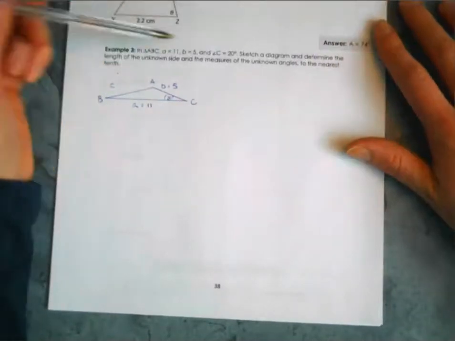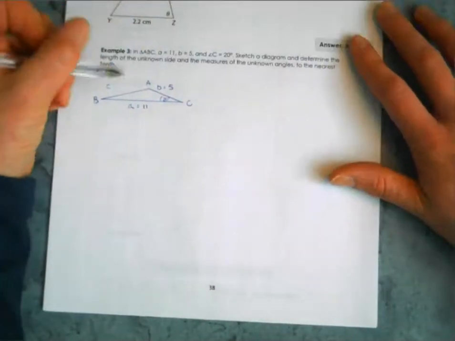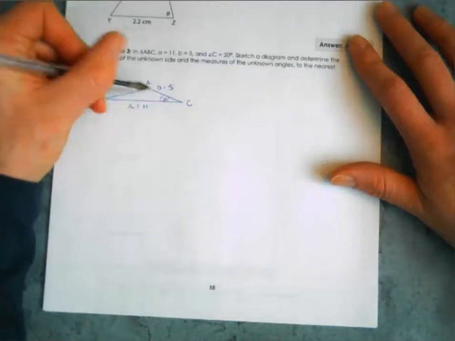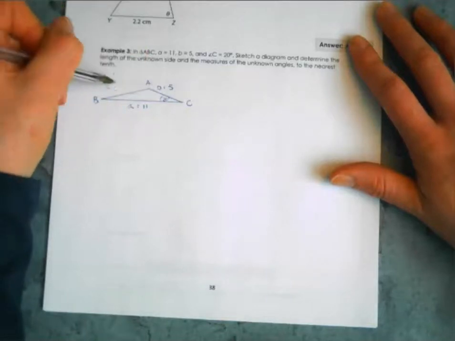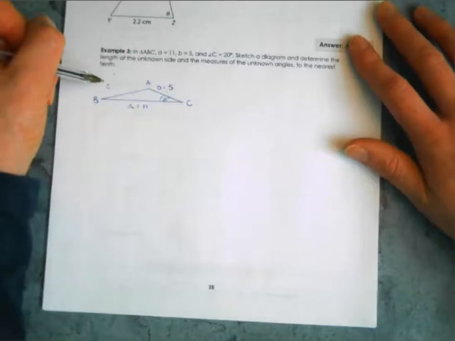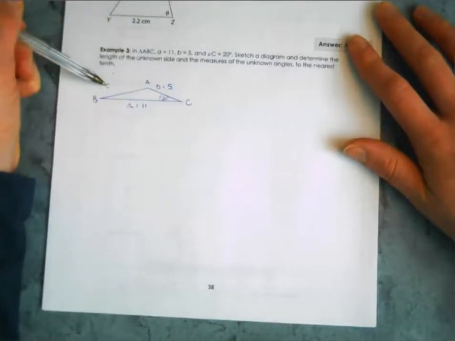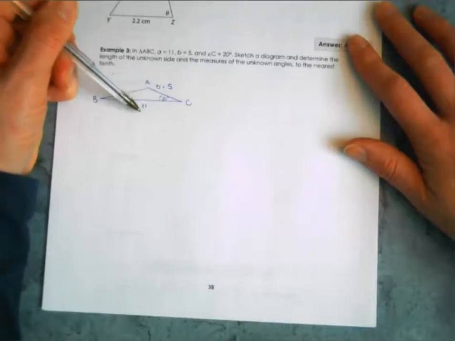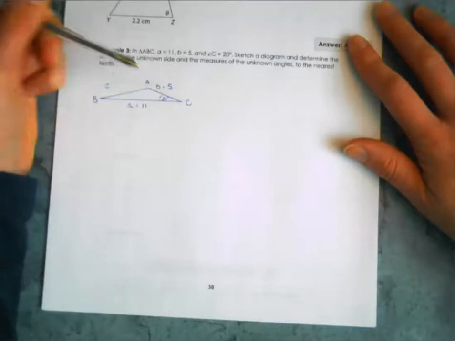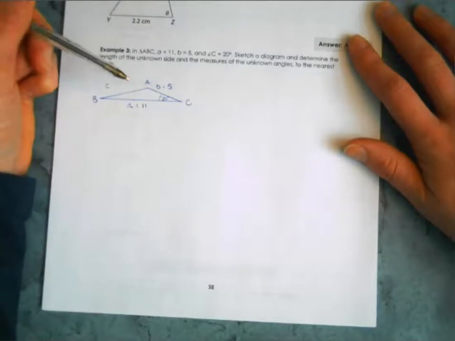So, sketch a diagram. Yeah, so now we just need to start with determining unknown sides or angles. The first thing I'm going to look at is solving for side C here, because we do have an angle that's opposite that side and the two sides that enclose that angle. And so if we have that set up, we can use the cosine law.